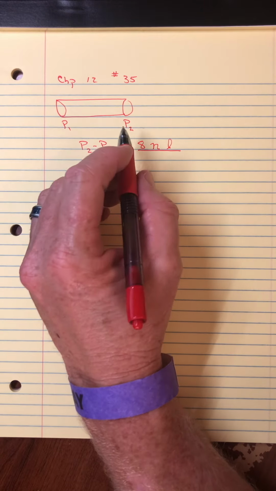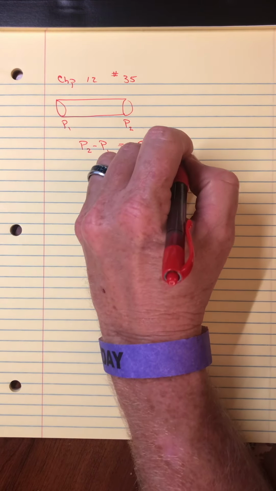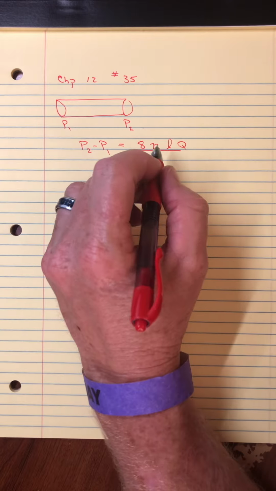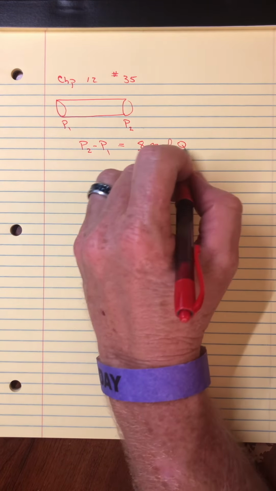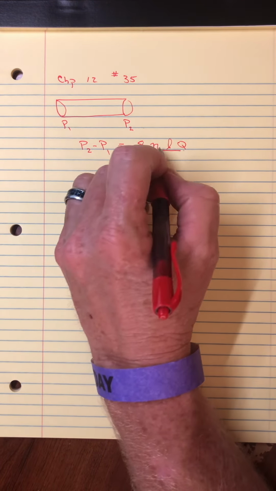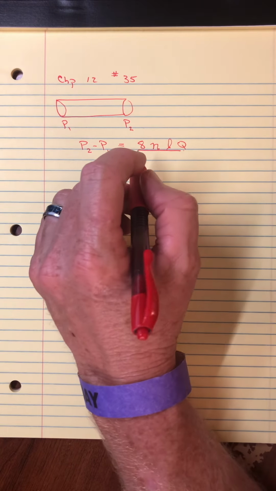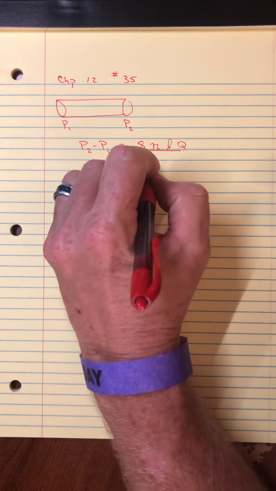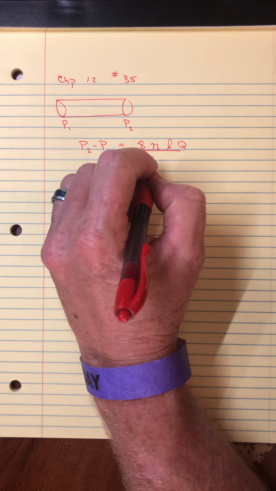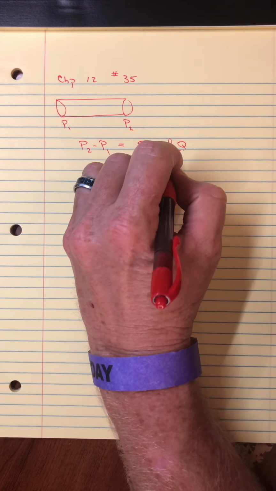wait, I think I'm missing something. 8 times the flow rate, yeah. So the pressure drop was proportional to the flow rate, the length, and the viscosity. That makes sense. And inversely proportional to r to the 4th power.